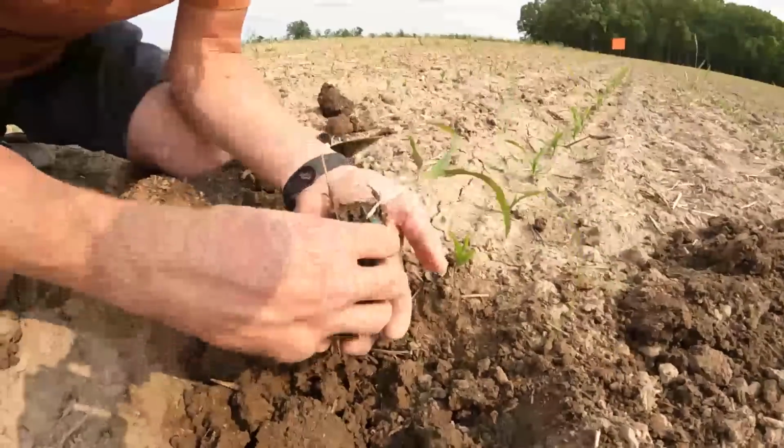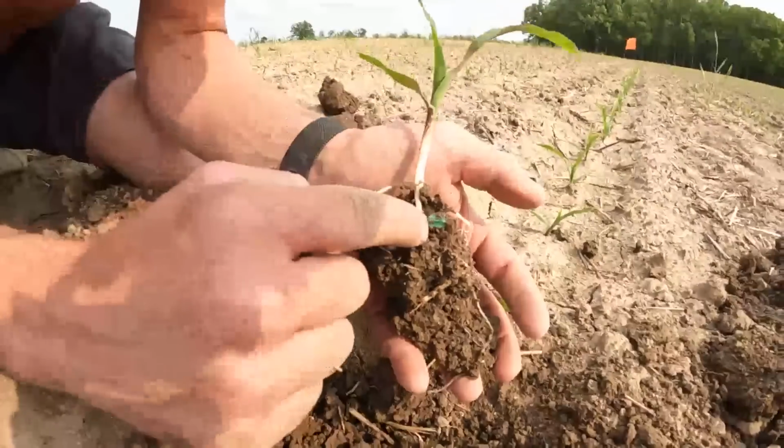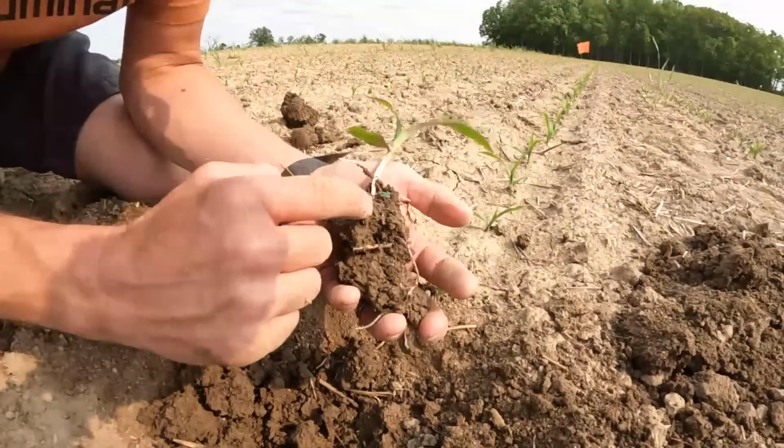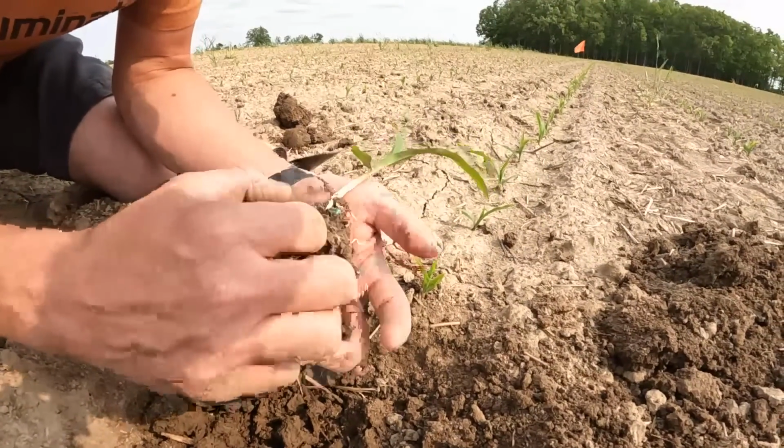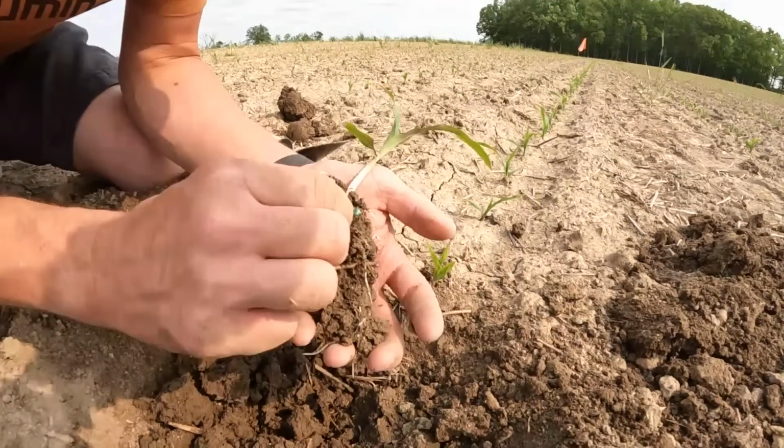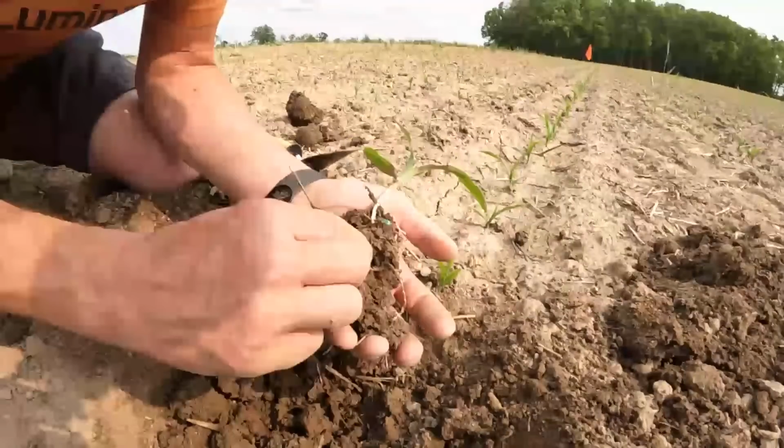All right, so before we go too far here, right there is the seed. See that? And so I need to get this pushed off. We'll have a nip, which is right to it.